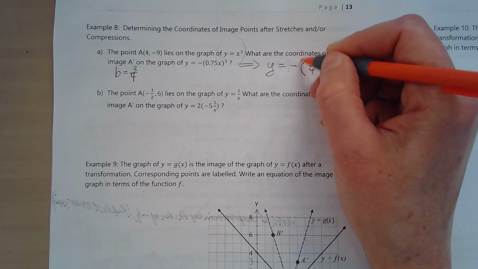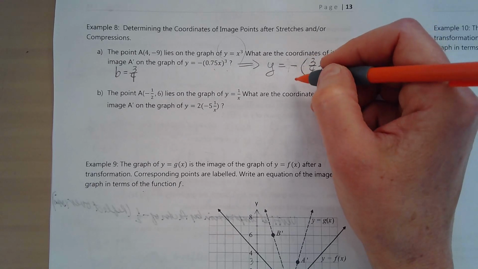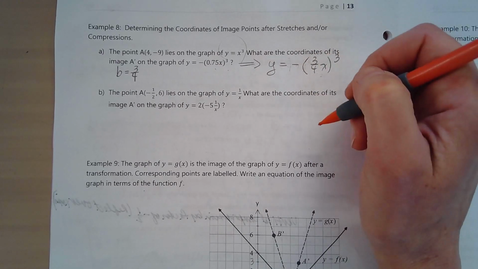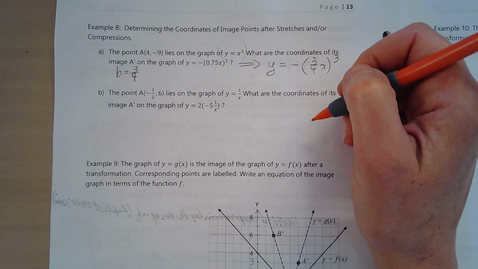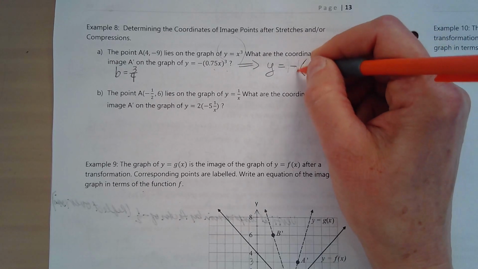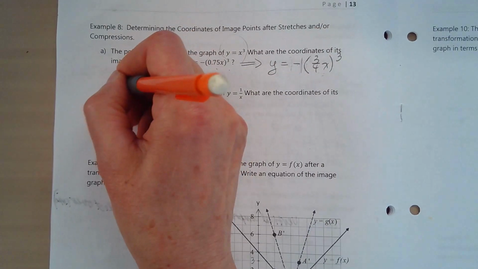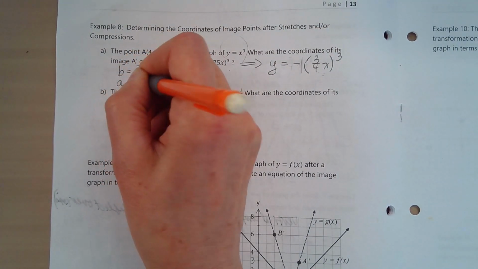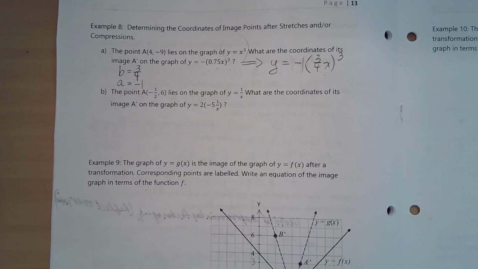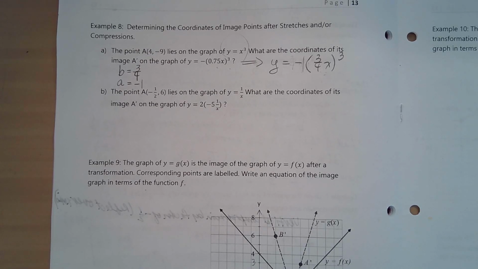So if there's anything outside the brackets, even if it's just a floating negative sign, that qualifies as an A value. There's really an invisible 1 here, isn't there, Aminette? So there is a change on A. A is negative 1. Okay. B is 3/4. A is negative 1. Give me the coordinates of the image point, of the new point. See if you can figure that out.